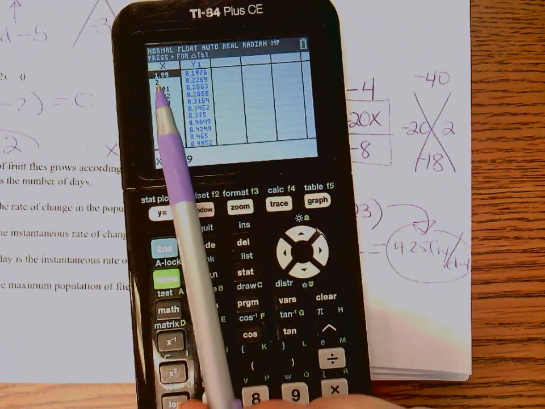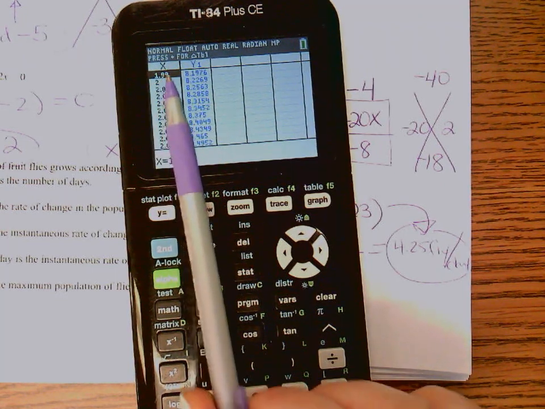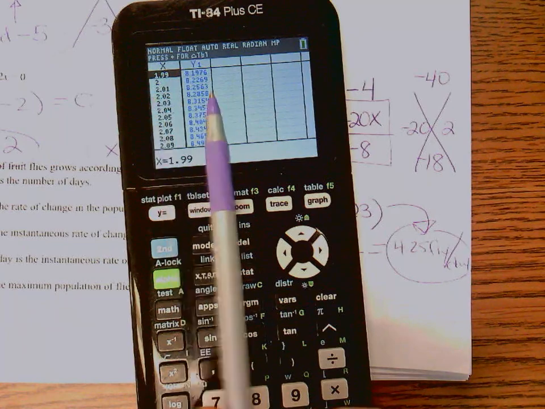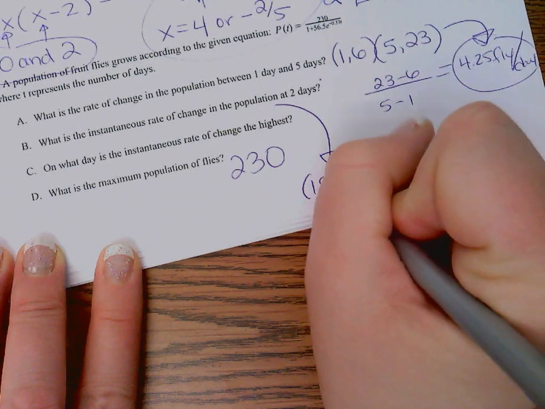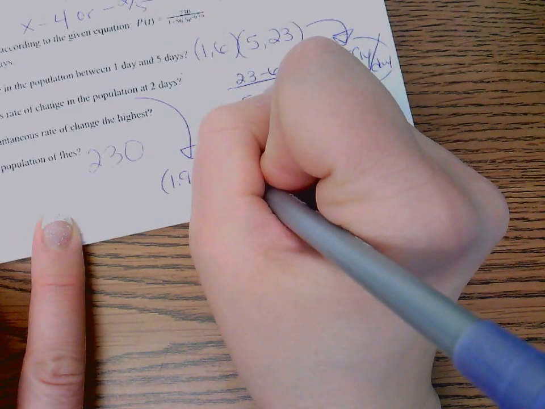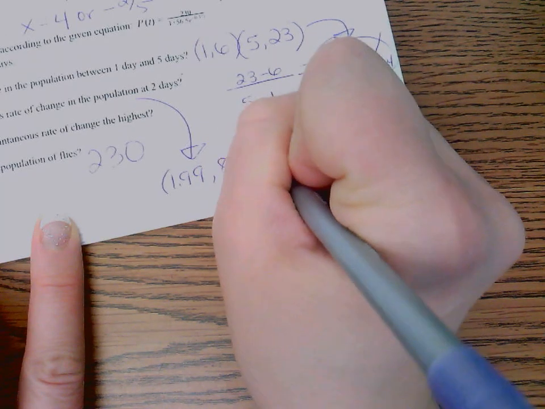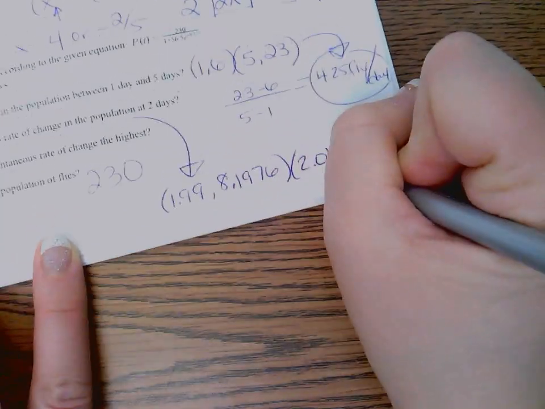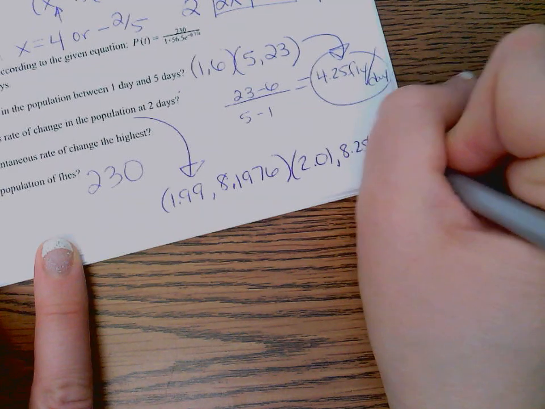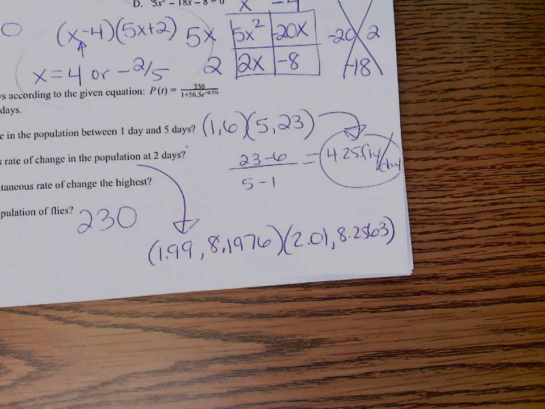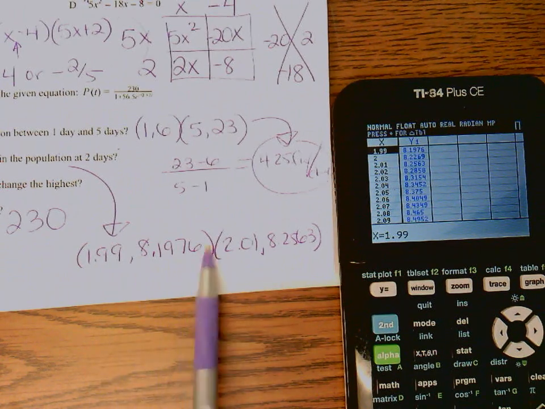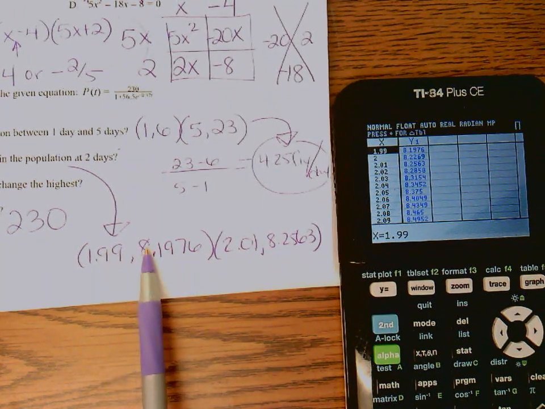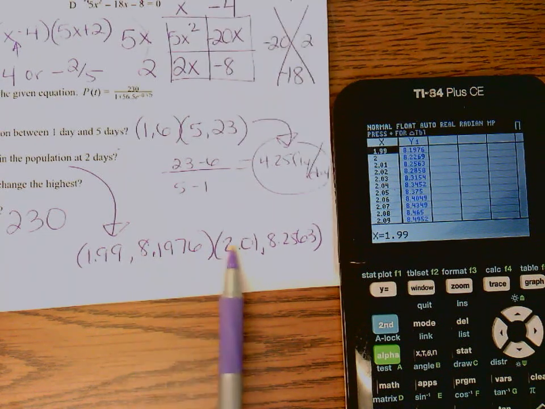Now you're going to grab the 2 points on either side of day 2 as your y2, y1, x2, x1. So the 2 points we're going to use are 1.99, 8.1976, and 2.01, 8.2563. This time you want to use the decimals. Do people see those coordinates in the table? I can't show both of them, but there you go. So those are your points that you're going to do y2 minus y1, and then you're dividing by 0.02 on the bottom, which is x2 minus x1.